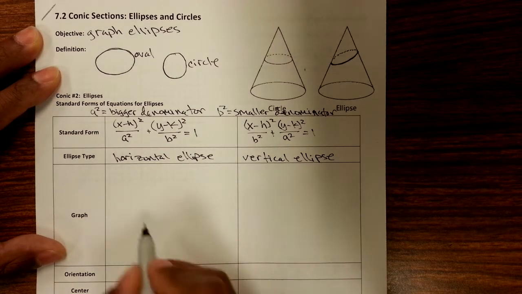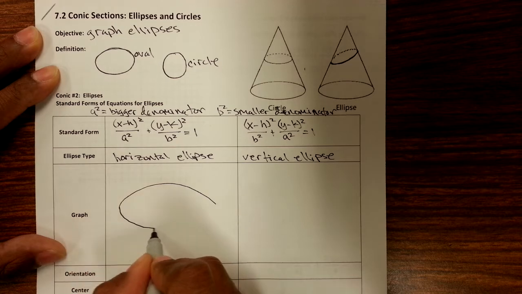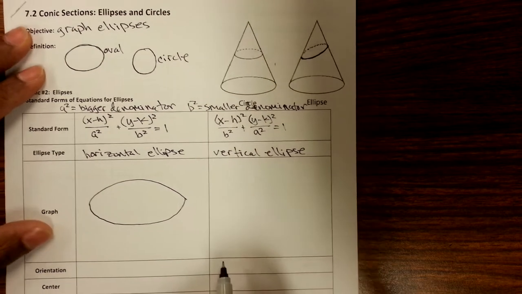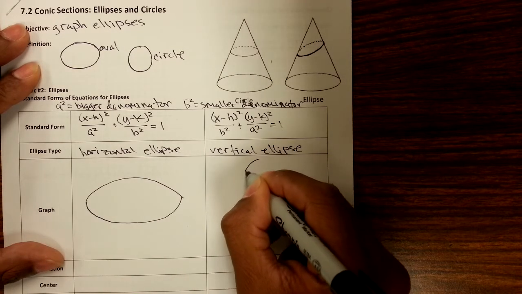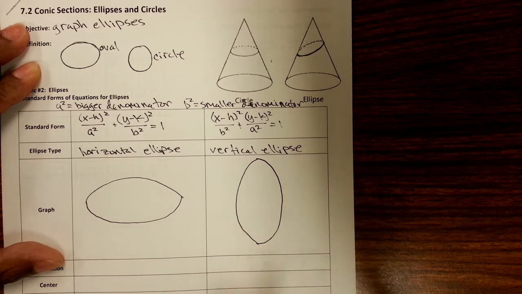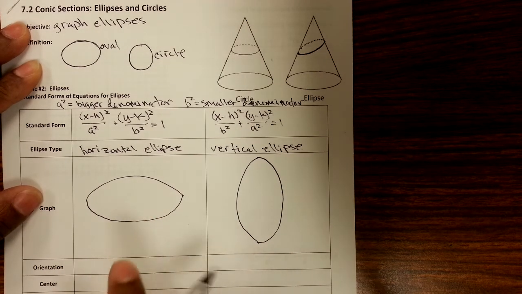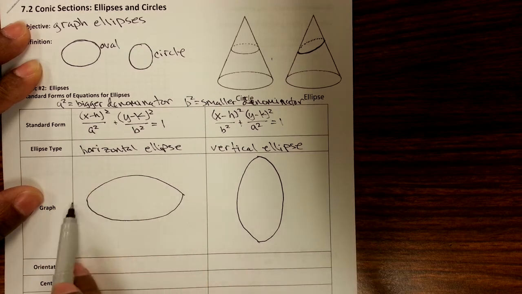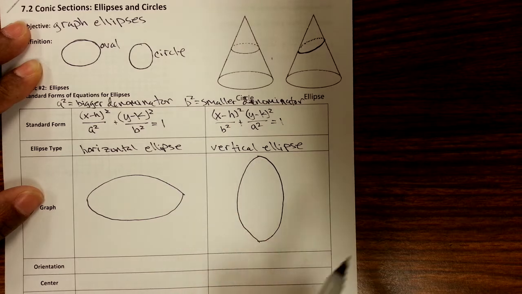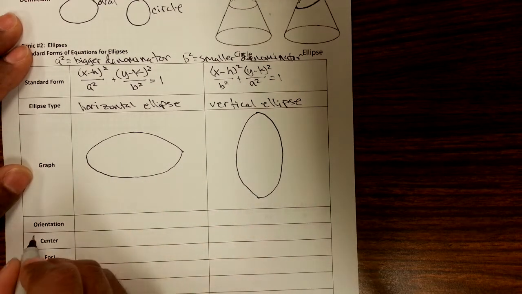Their orientation is exactly the way the name suggests. If you have a horizontal ellipse, the ellipse is going to be longer in the horizontal direction. If you have a vertical ellipse, your ellipse is going to be longer in the vertical orientation. So, if the bigger denominator is underneath the x, you have a horizontal ellipse. If the bigger denominator is underneath the y, you have a vertical ellipse.